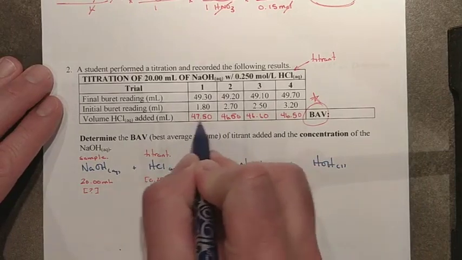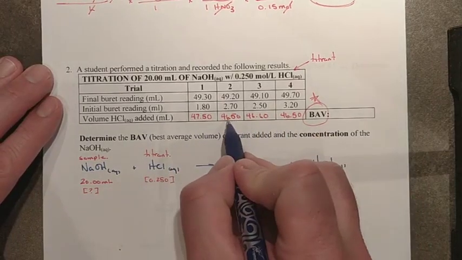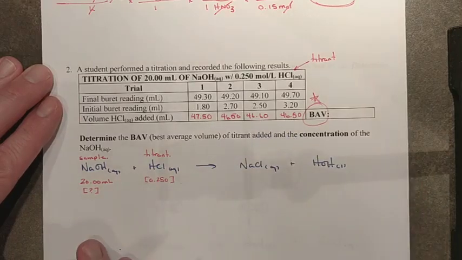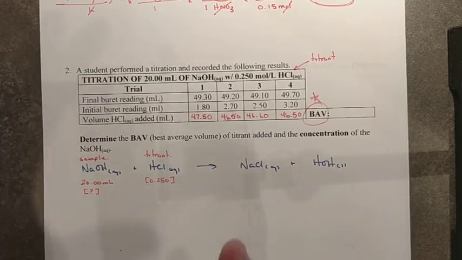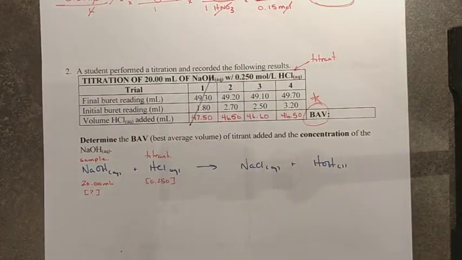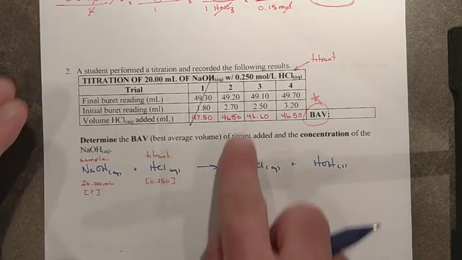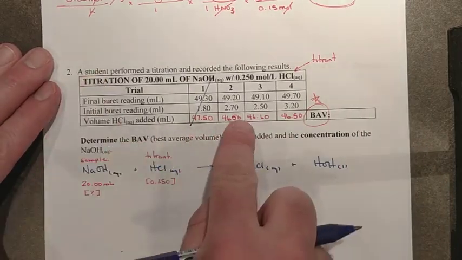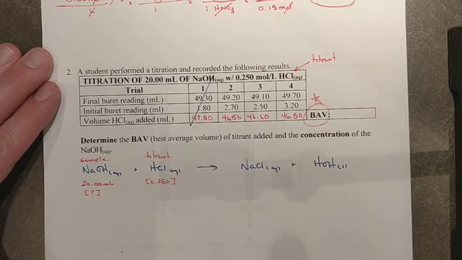When you take a look at these ones, remember we said plus or minus 0.1 mL. 47 to 46 is a 1 milliliter difference, but 46.5, 46.6, and 46.5 are all within 0.1 mL of each other. So that means the first trial was likely just a quick overshoot, and you'll see that in the video I've asked you to watch. And the experimenter, the student here, was able to get the next 3 trials to be good.